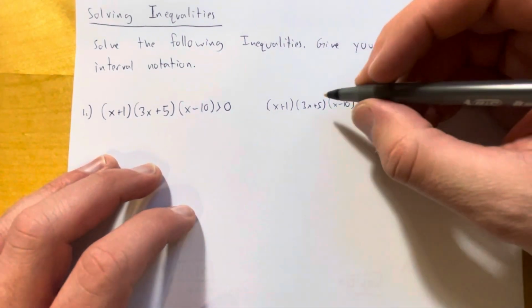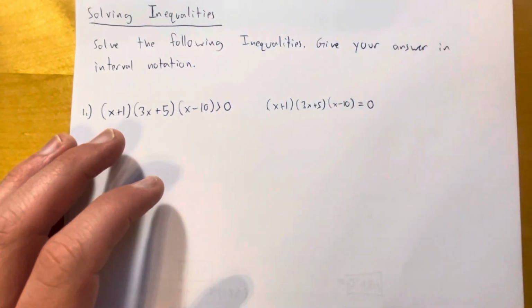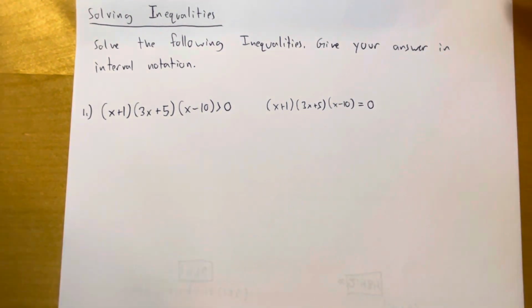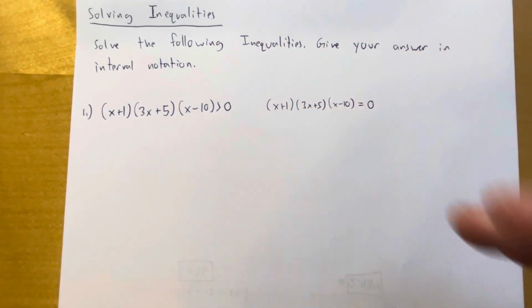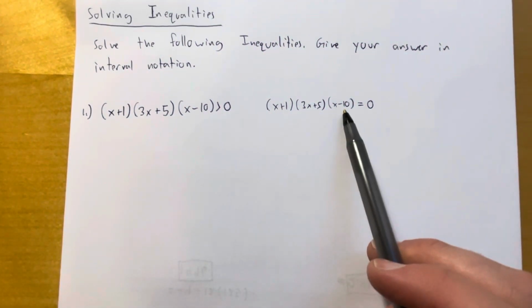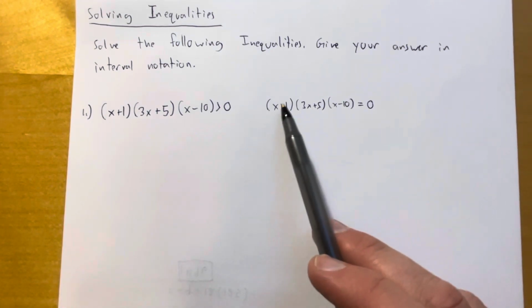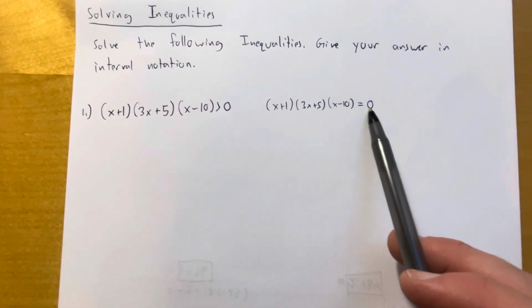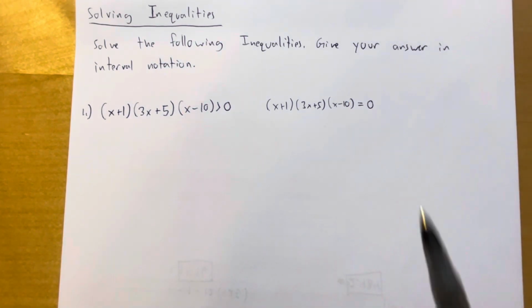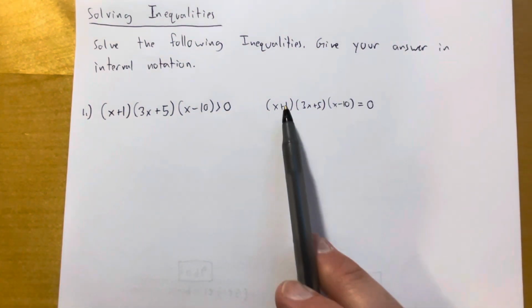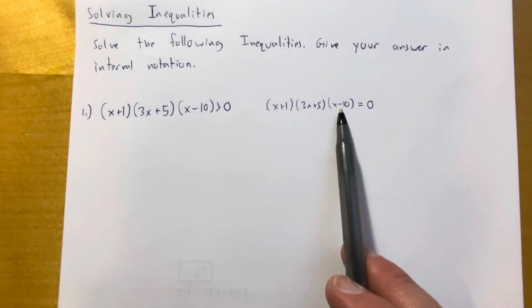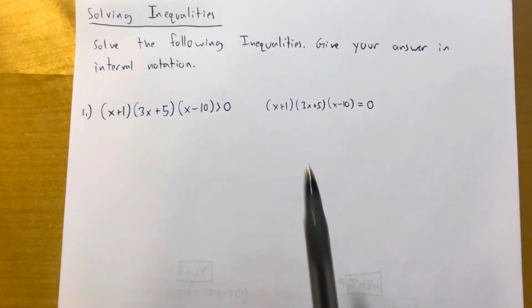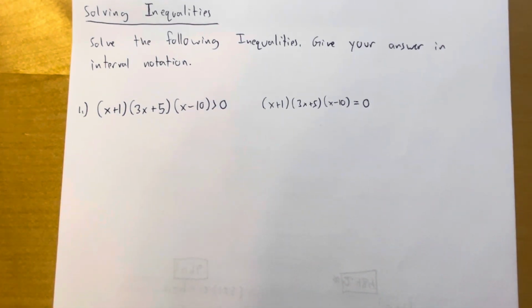So we're going to use something called the zero product property, which is a really, really useful property from algebra. Basically what it says is that if you have a product of expressions or numbers or whatever it is, and that product is equal to 0, then at least one of those expressions or numbers had to have been equal to 0. So if this is 0 and these two numbers are not 0, then the product is still 0.